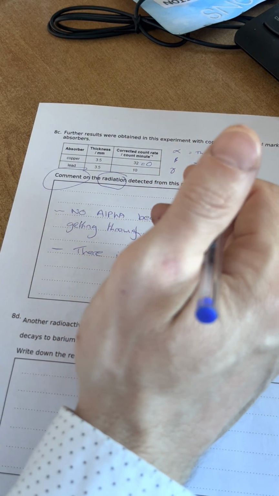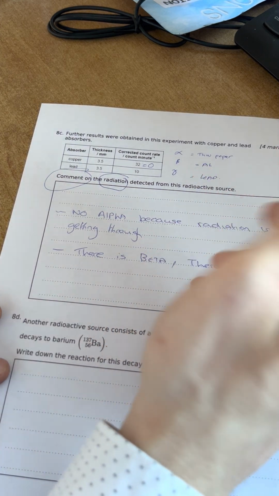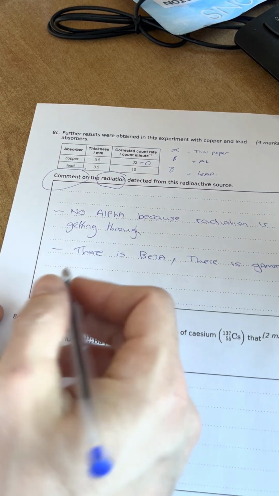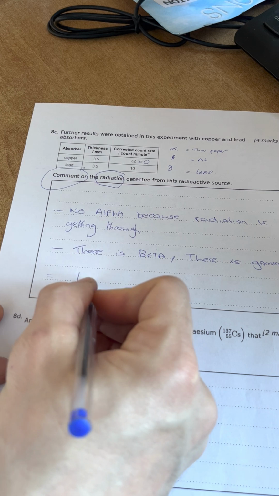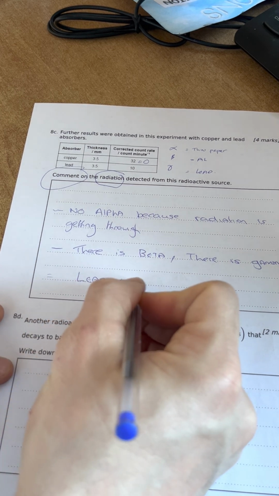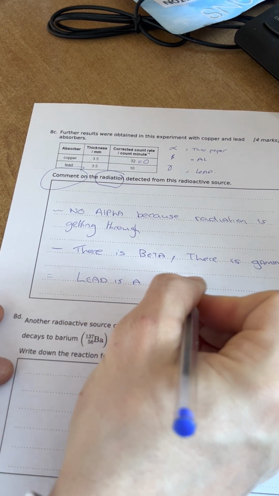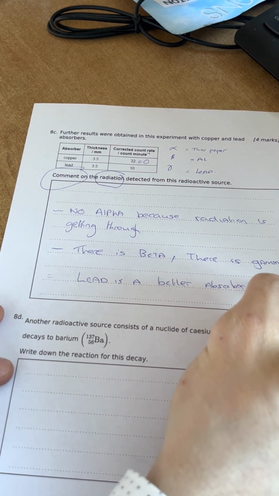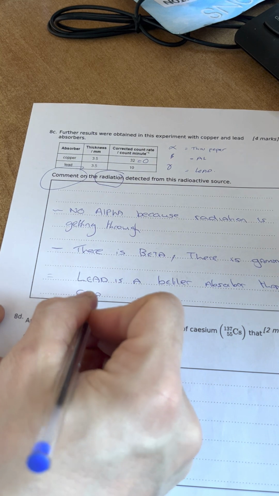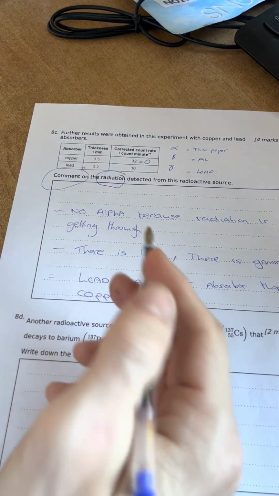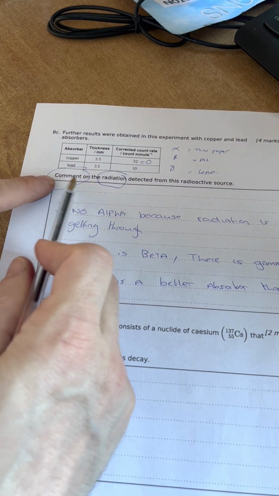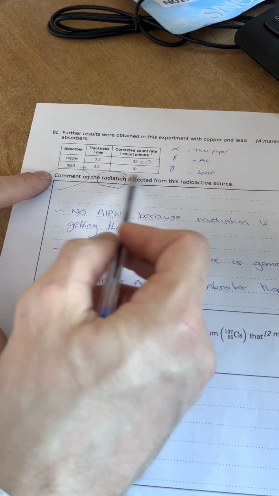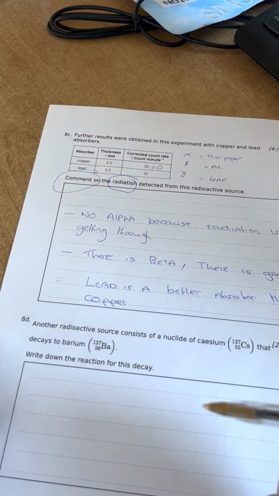I would probably finish with something like: lead is a better absorber than copper, and the reason why we know that is because we can clearly see that the lead managed to stop more of the radiation than the copper did.